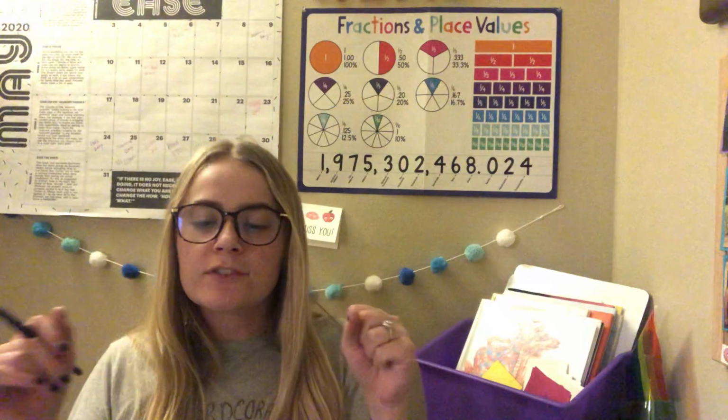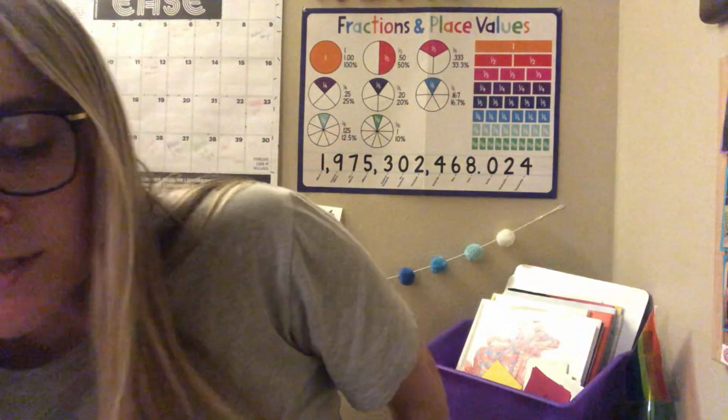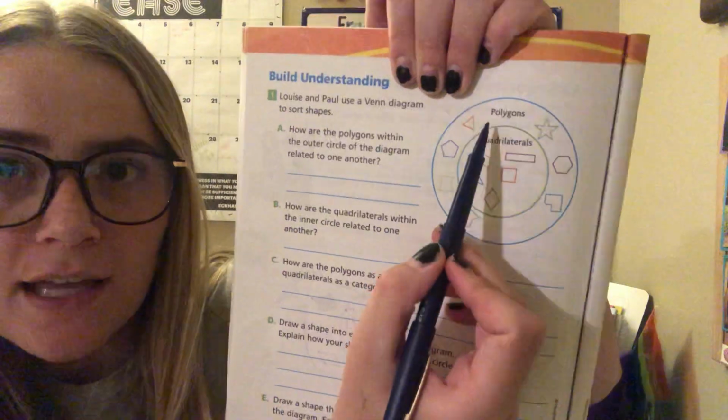Okay, next page, it says, Louise and Paul use a Venn diagram to sort shapes. Now this Venn diagram is a little bit different. We have a circle inside of a circle. It says, how are the polygons within the outer circle of the diagram related to one another? All of these in the outer circle are polygons.